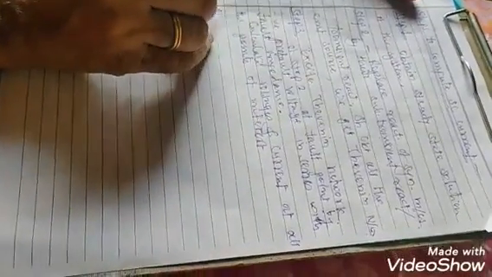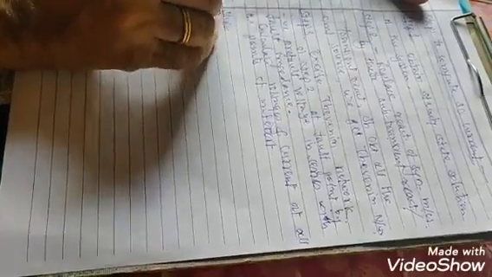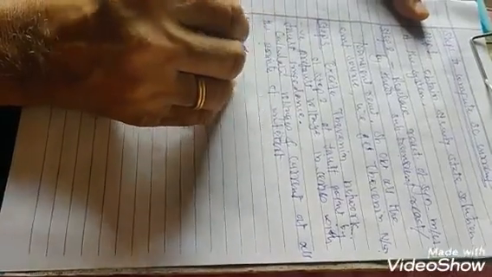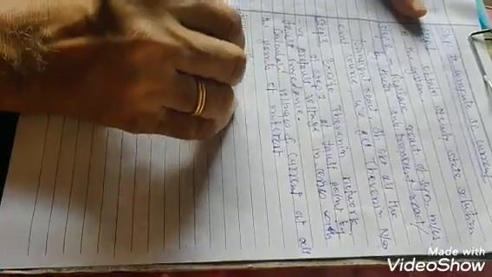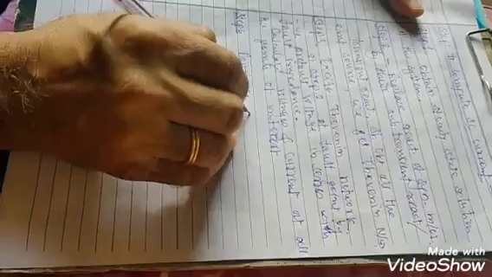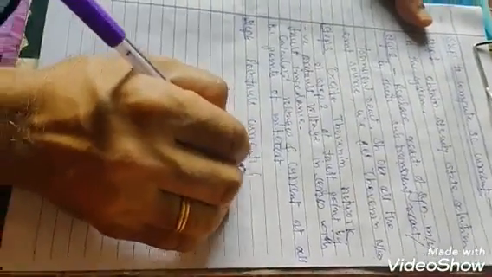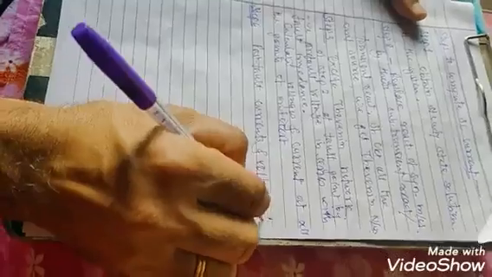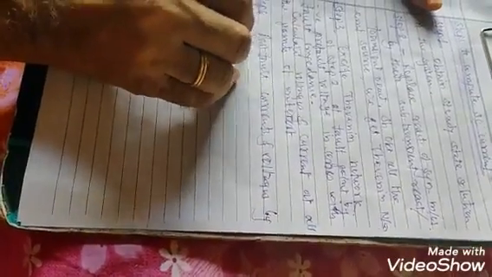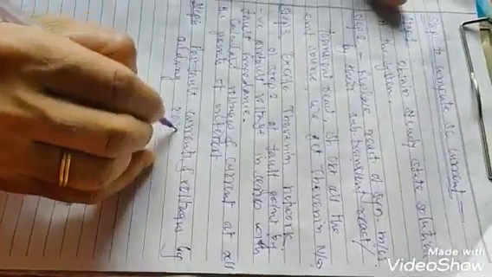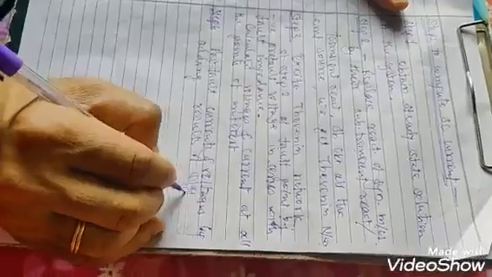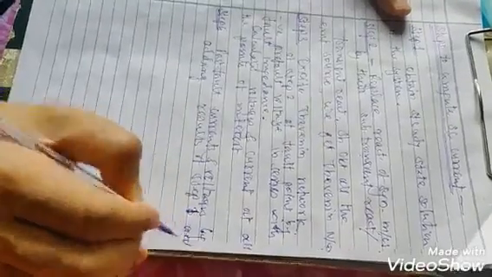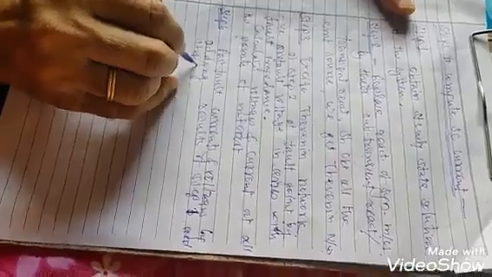And step number 4, this is the last step. Calculate the post-fault currents and voltages by adding the results of step 1 and step 3.